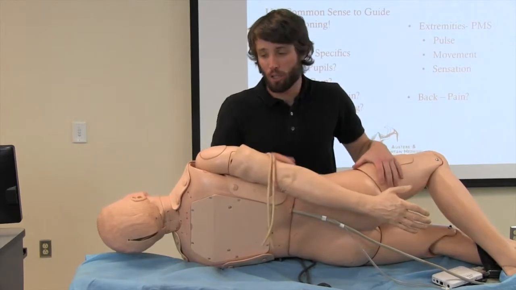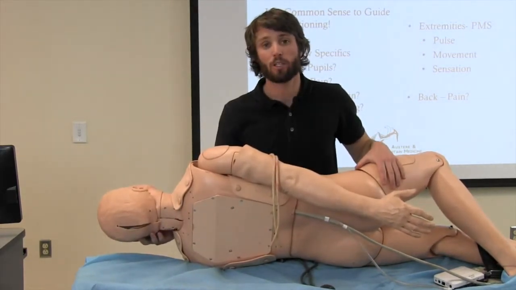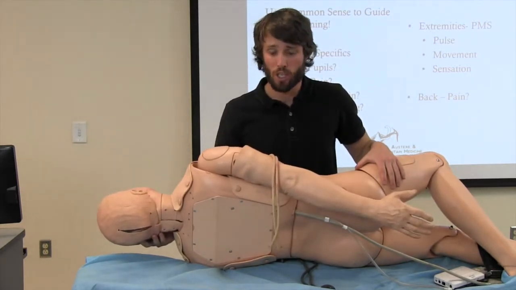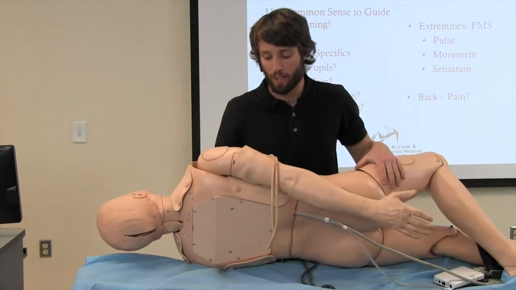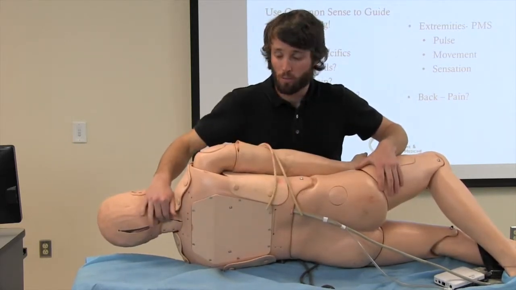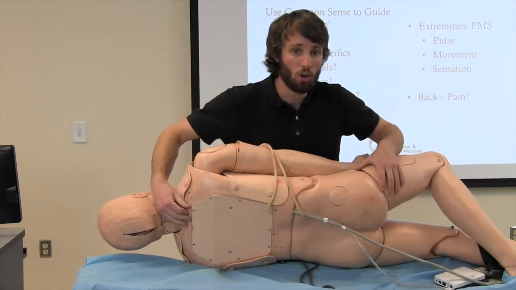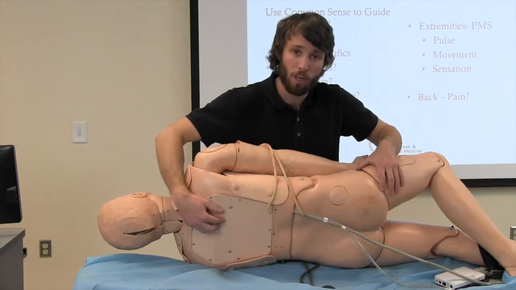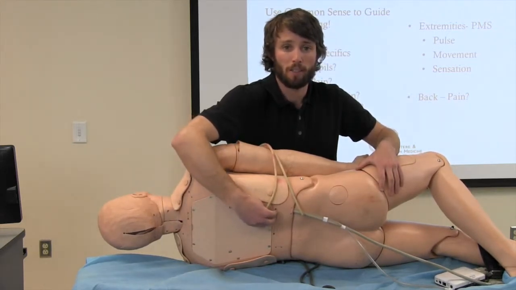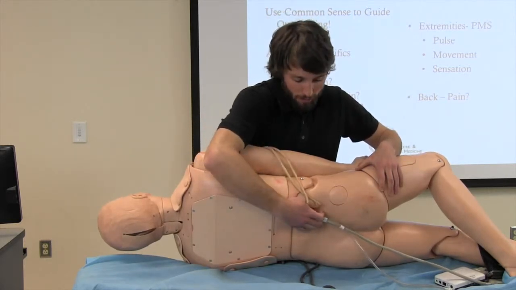If I have a partner who's able to support their C-spine, or as we'll teach you later on, applying a cervical collar is good before we check the spine, especially if we're worried about any kind of back injury. So once we have the patient rolled, with the help of our partner, I'm going to just work my hand all the way down the patient's spine, feeling for each individual vertebrae, ensuring that there's no pain and ensuring that there's no deformity.